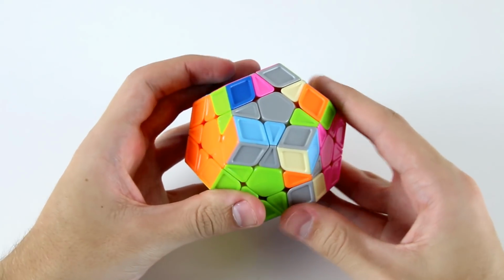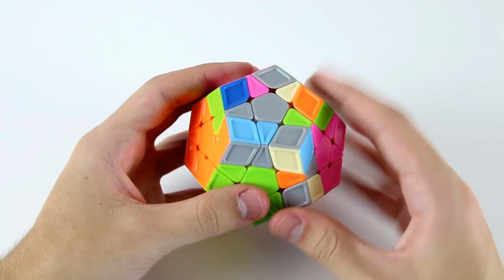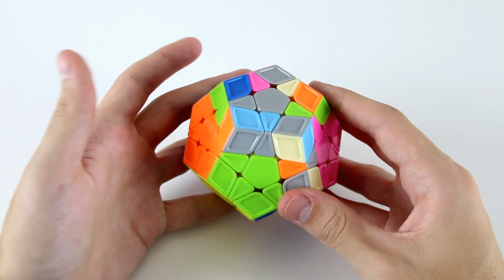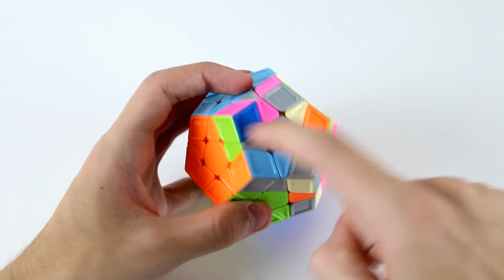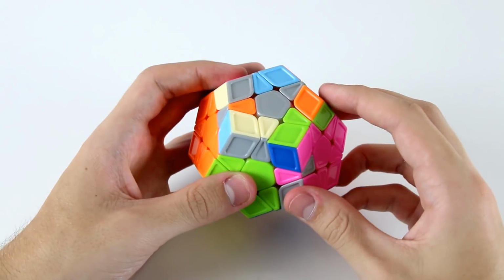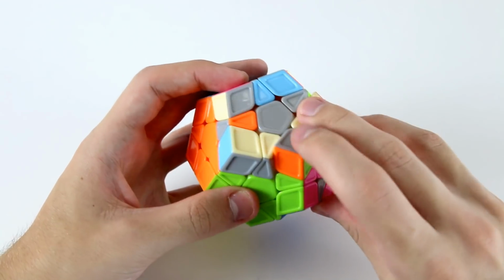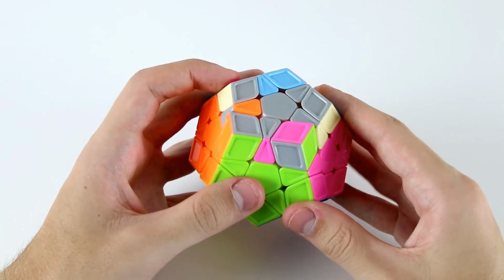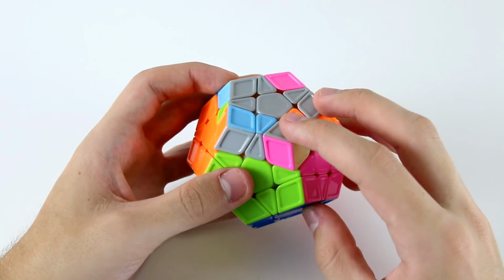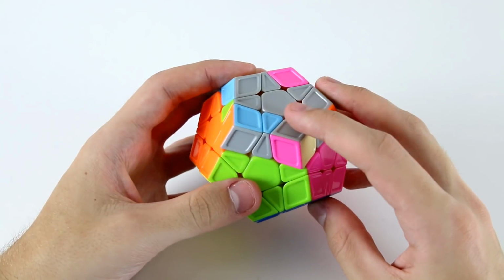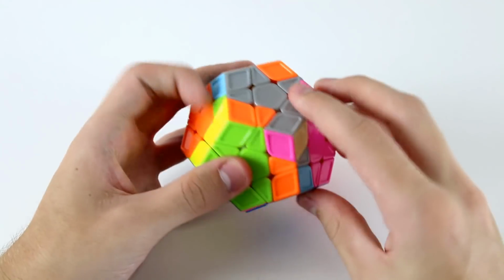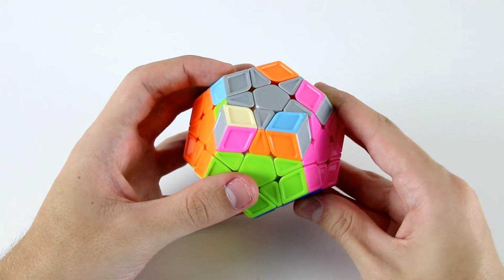Instead, what we can do to give ourselves 3 edges oriented, because having only one last layer edge oriented is not a particularly nice case for edge orientation, what we can do is pair these two up and insert them using a sledgehammer, so R' F R' F', and that way we get 2 more additional edges oriented, and we can have a slightly easier case for our edge orientation whilst we're solving the last layer. So that is, we only have these 2 to orient rather than 4 edges.